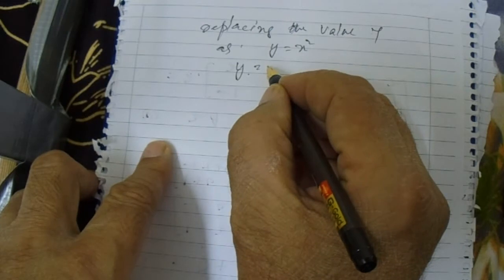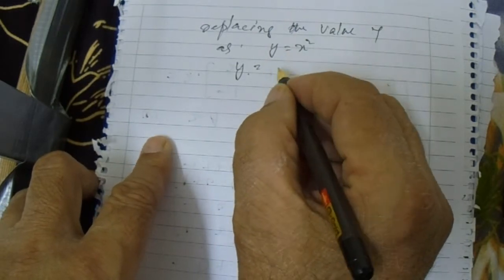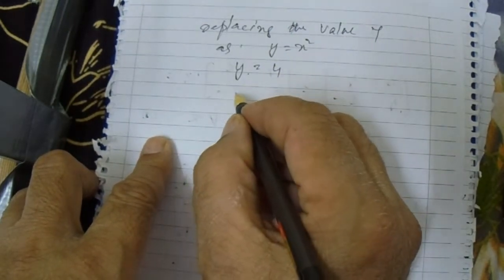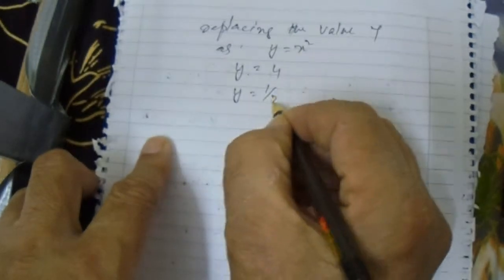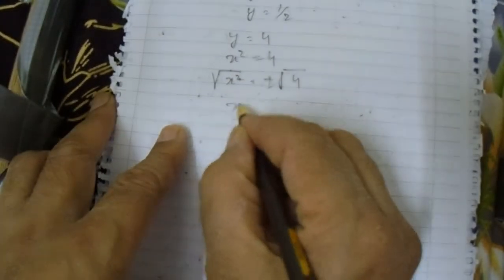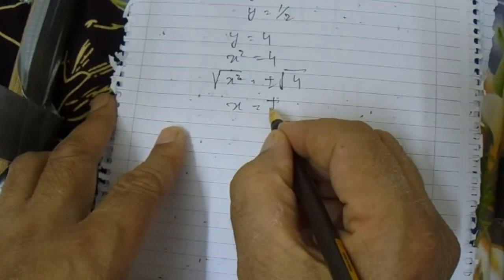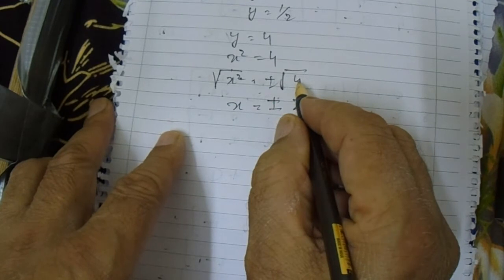Now we have y is equal to 4, and the second is y is equal to 1 by 2. Now we take y is equal to 4 and replace y, so x^2 is equal to 4. Taking square root on both sides, x is equal to plus minus under root 4, so x is equal to plus minus 2. The square root of 4 is 2.